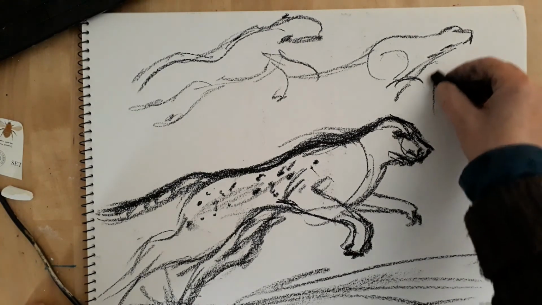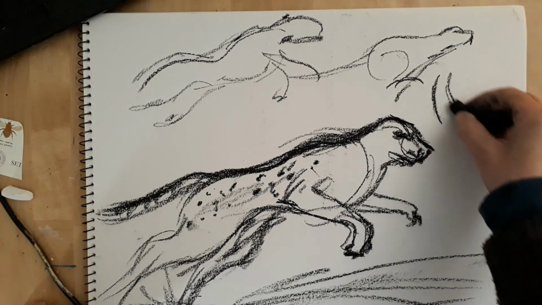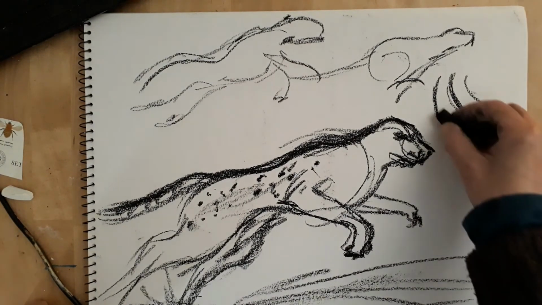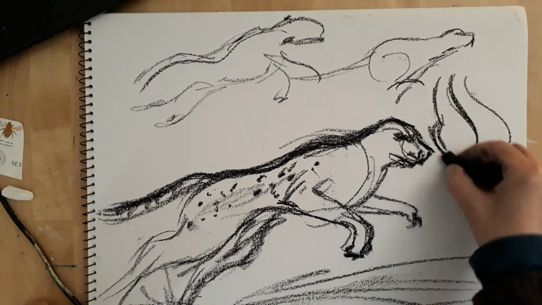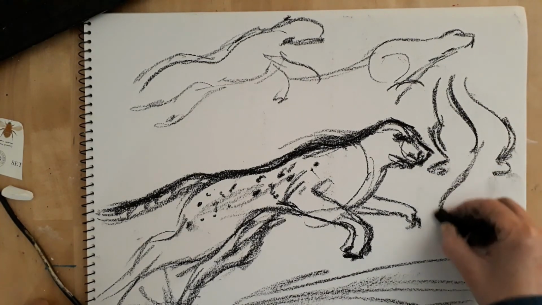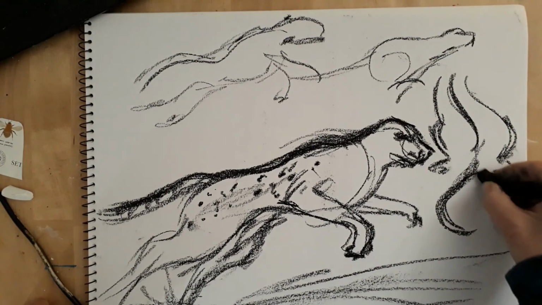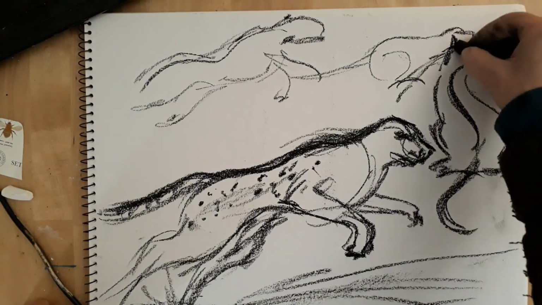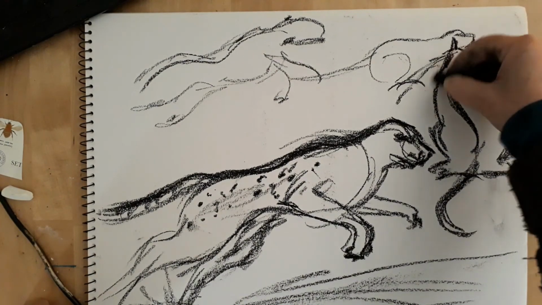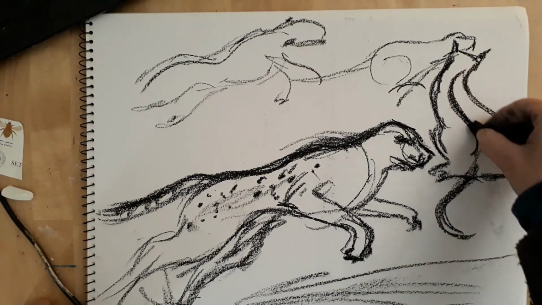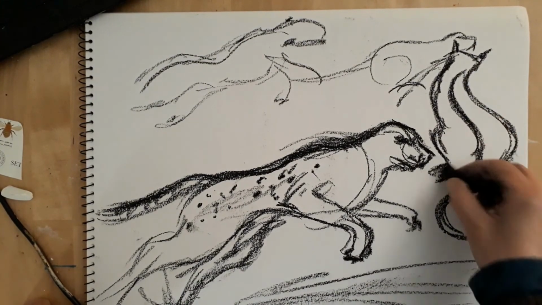So for instance, my cat in the beginning, her spine when she was sat down went that way, so you can get a lot of movement. And then her leg when she was sat down, and then that leg going into the tail, and then over to the head, like that. So just by defining the spine a little bit, you can get a nice movement going on.